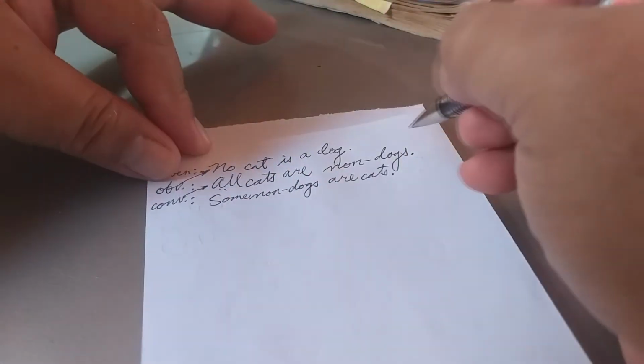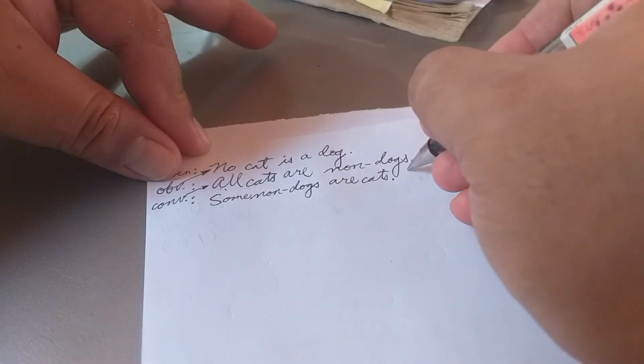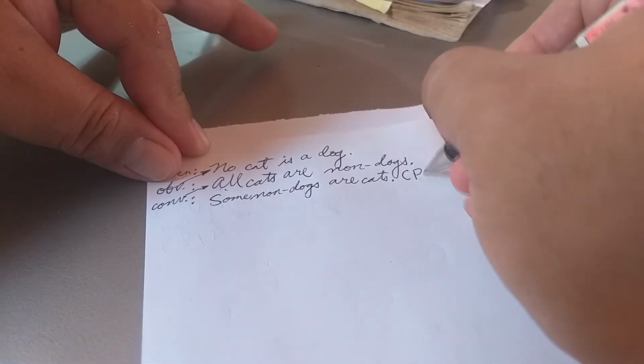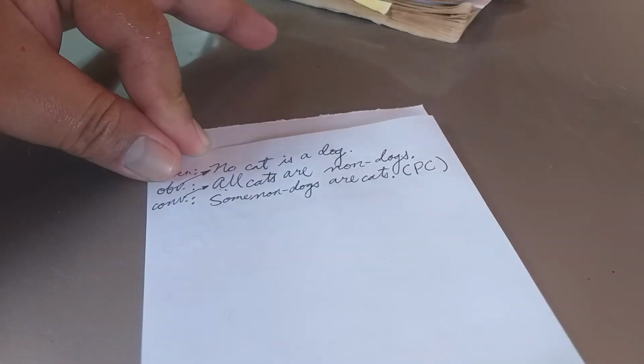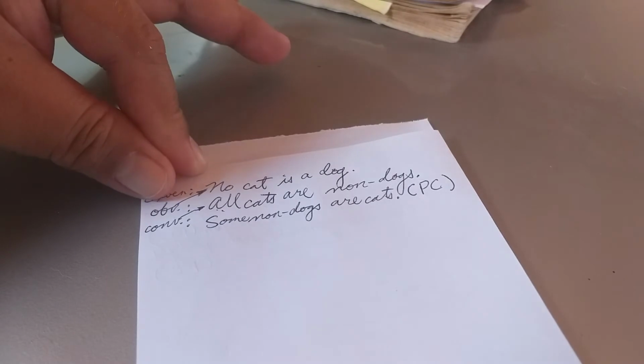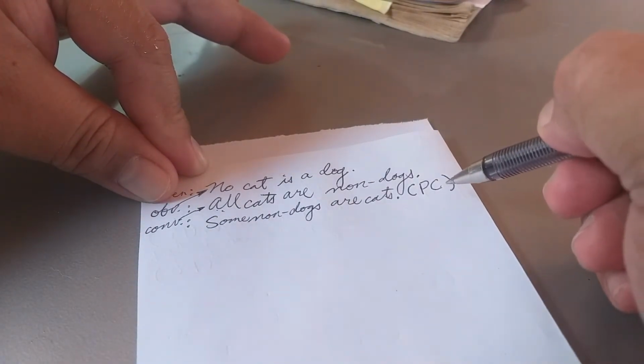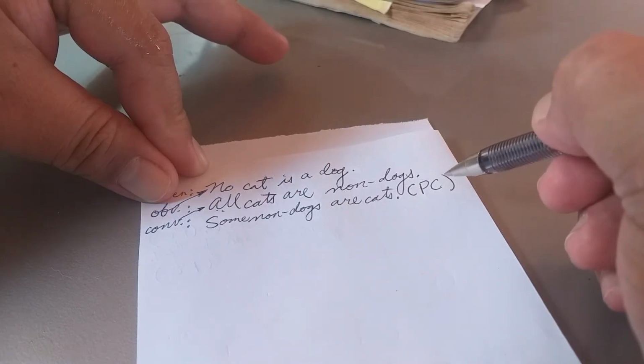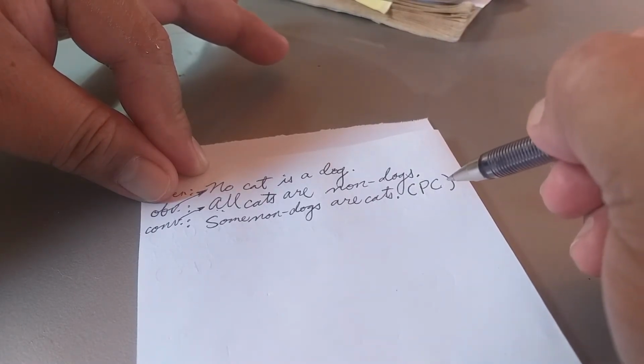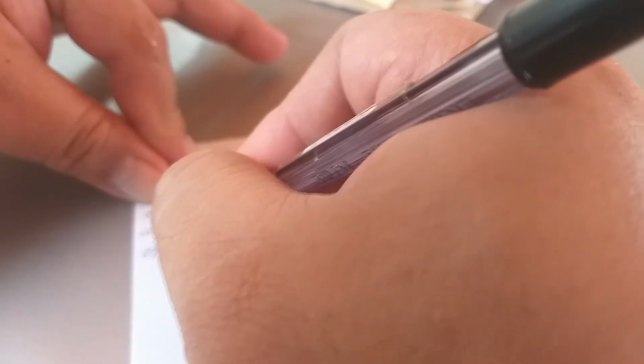Some non-dogs are cats. So therefore, this is already your partial contraposition. Okay, get it? So this is now your partial contraposition. Now, afterwards, in order to make this into a full contraposition, what you're going to do is to make another obversion. You're going to obvert the converted statement, this one.